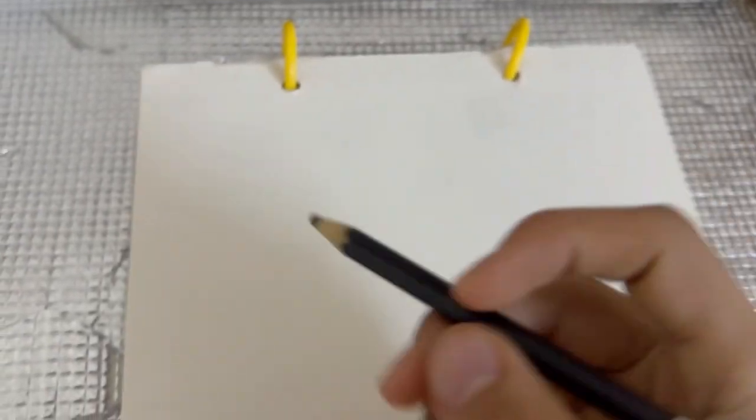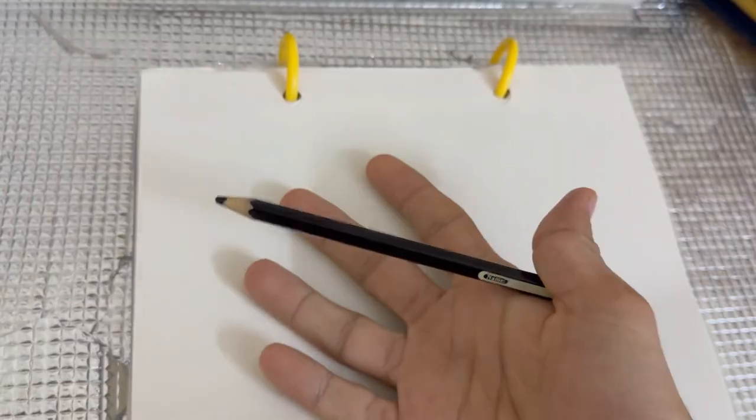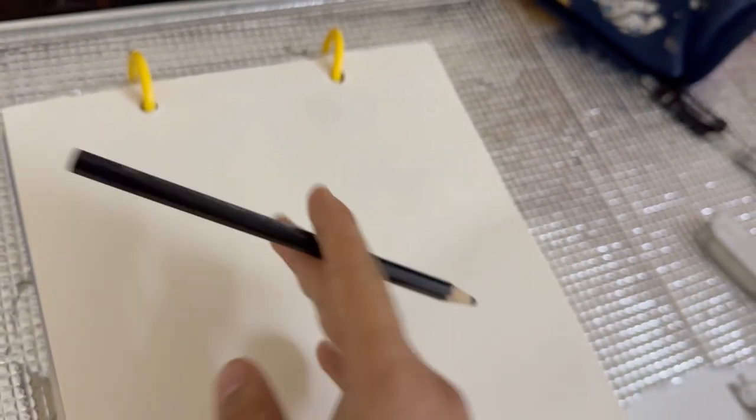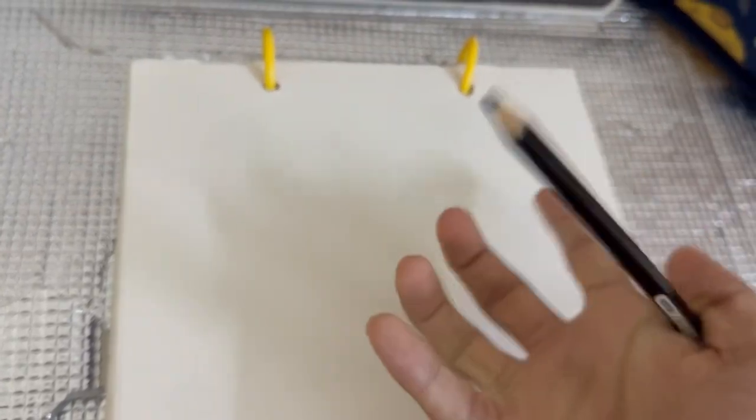In today's video, I'm going to be drawing famous cartoon characters from my imagination. I'm going to be using this black pencil to draw them. And of course I have my own sketchbook. This is a very big one, by the way. We can actually take the paper out.